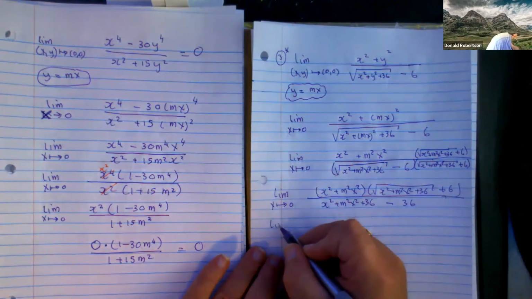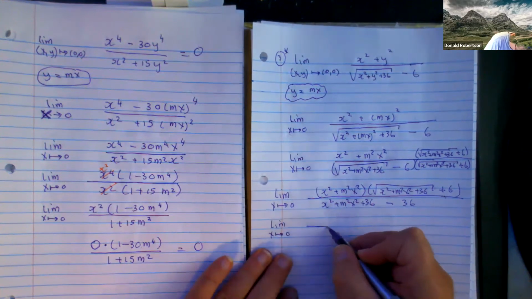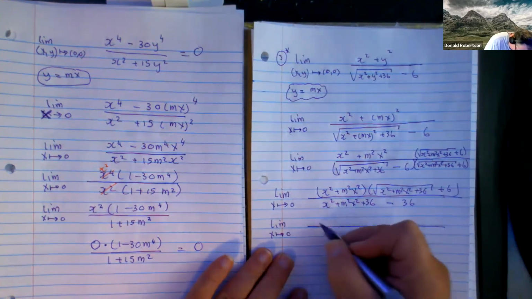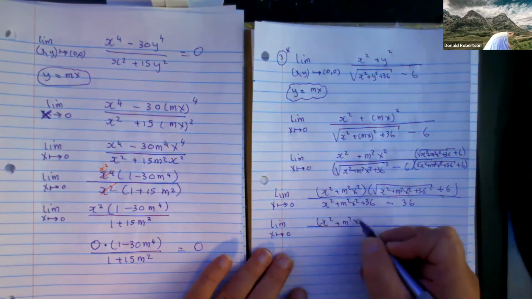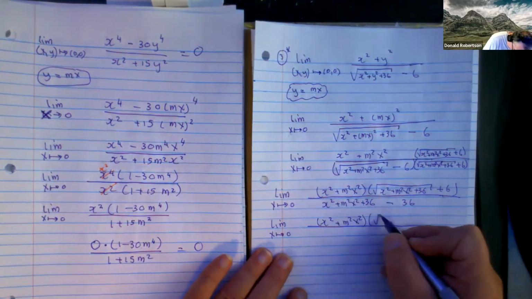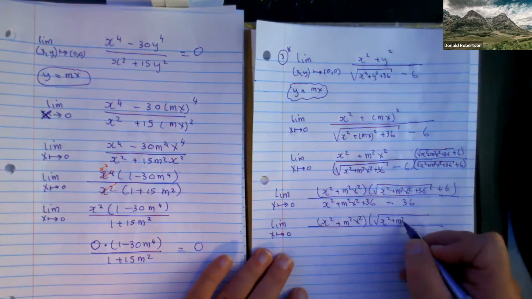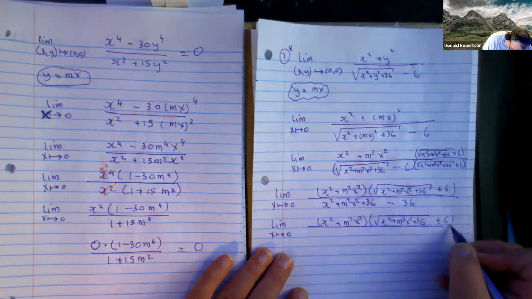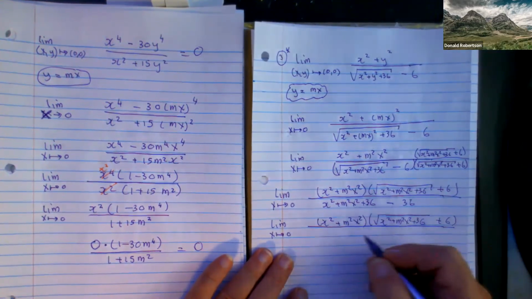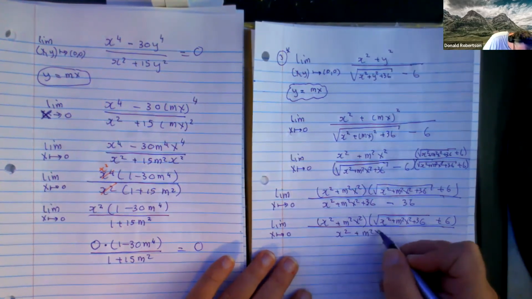So it looks like we might have something that we can work with here. X squared plus m squared x squared times a big ugly square root. And these two kill each other off, and we are left with x squared plus m squared x squared.